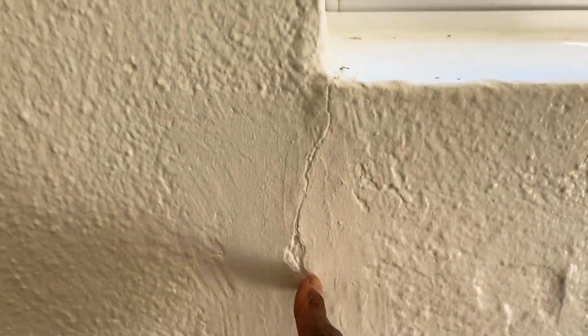But one thing that I noticed right here, you see this? This is obviously a crack in the wall that they are patching up. And it goes all the way down, but it doesn't go all the way down to the floor. Usually that's a sign of foundation issues.